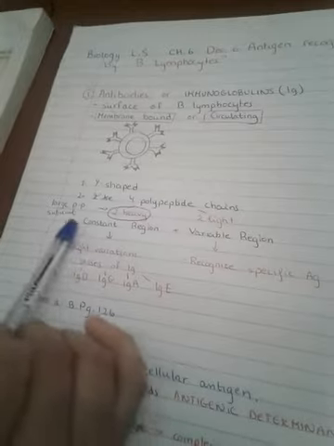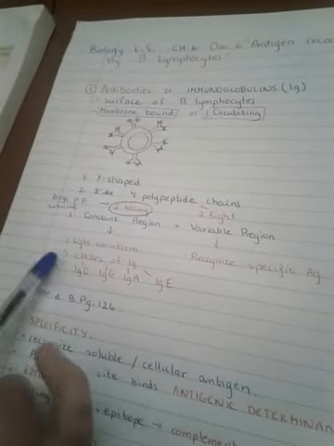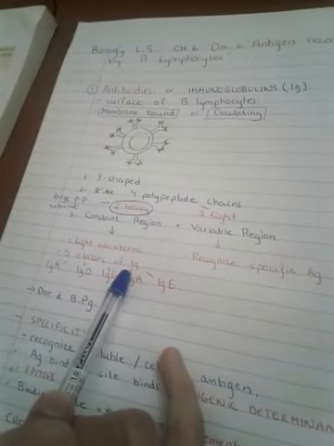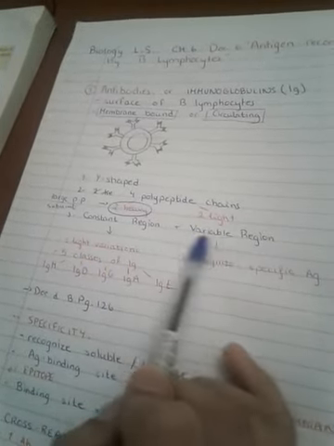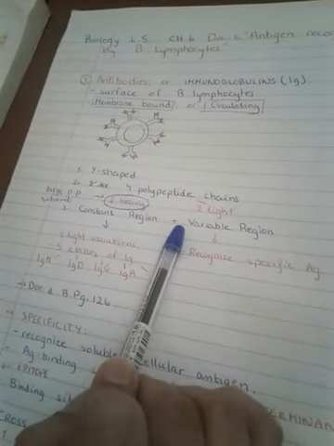You're not supposed to know what each one of these classes is responsible for. All you need to know is that a slight variation in the constant region of the antibody would cause 5 classes of immunoglobulins. Now we go to the variable region, and this is the one that recognizes the specific antigen, and it's different between antibodies.